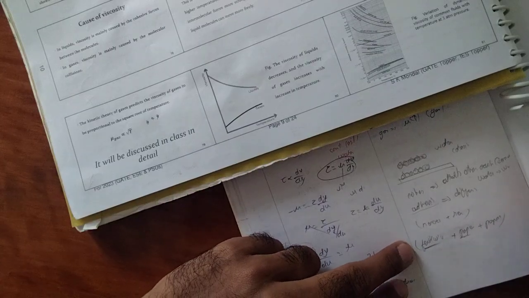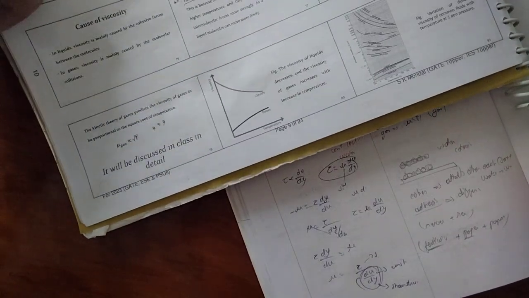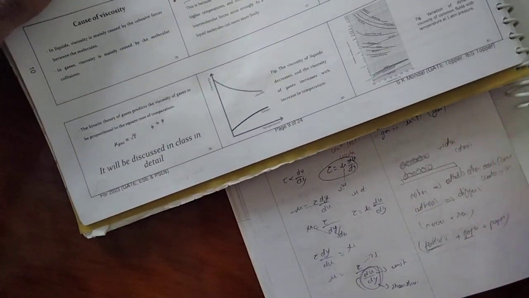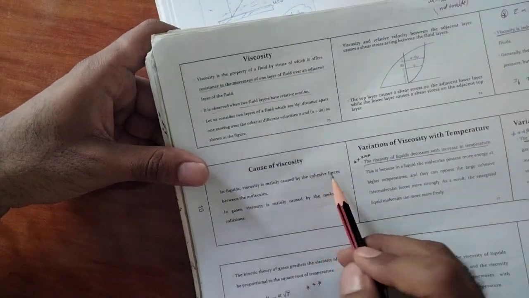So that's why this is called adhesive. Adhesive means different molecule layers tend to attract, and cohesive means the same molecules tend to attract. So here the viscosity happens mainly due to cohesive force, because cohesive means attraction between the molecules.